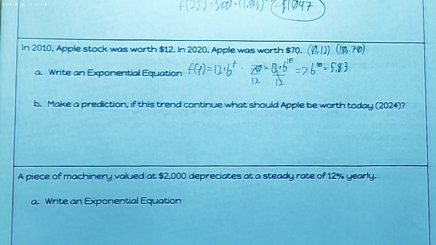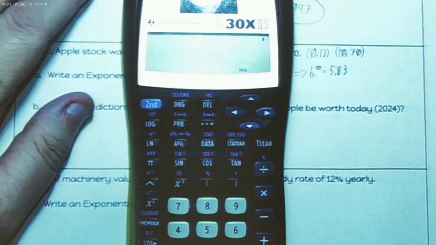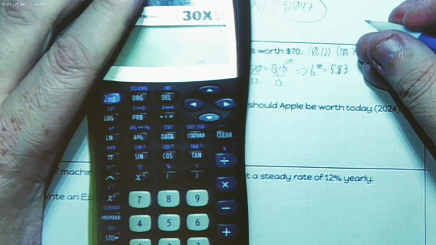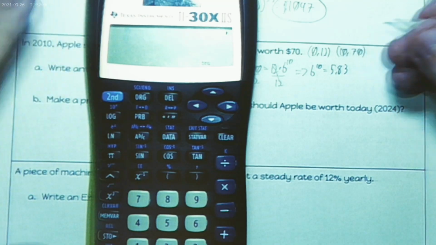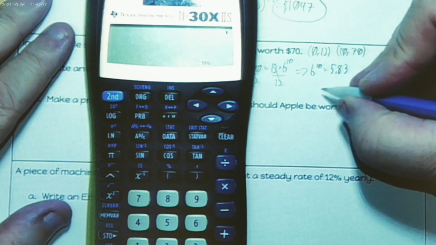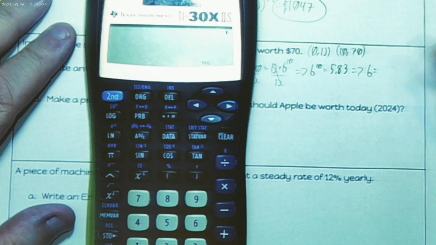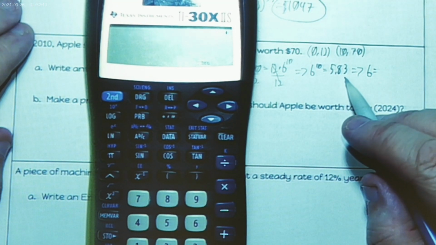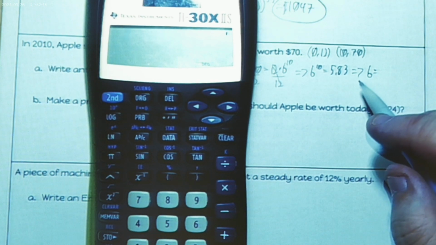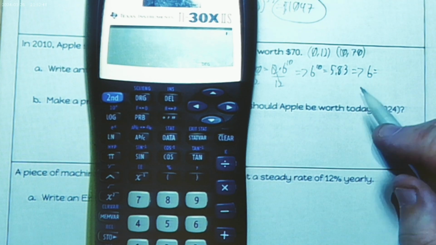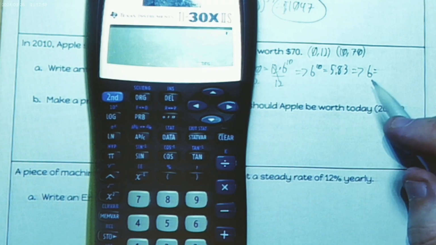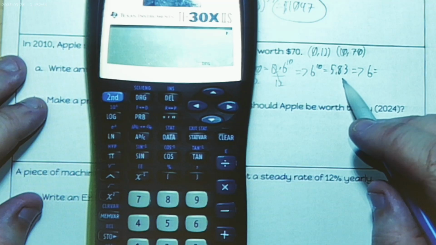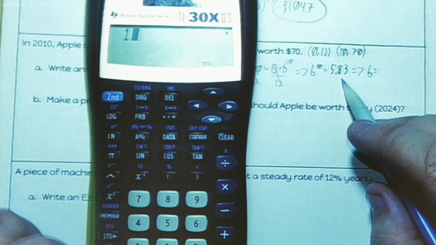Now we get to letting the calculator do all the heavy lifting. Let me move this down just a little bit. Okay, I think you can see. So b to the 10th equals 5.83. So again, you can use fractional exponents if you want to. I haven't done it, and I wouldn't encourage you to do it either. But instead, I will say b to the 10th equals 5.83.